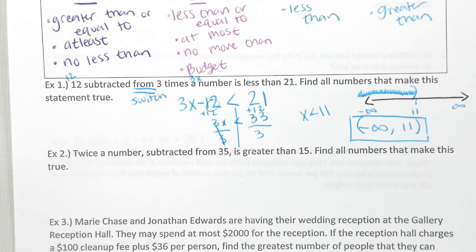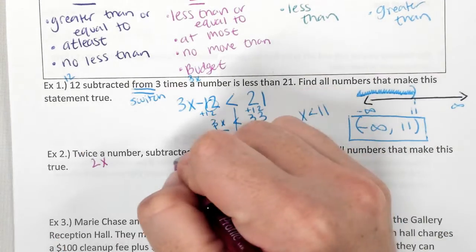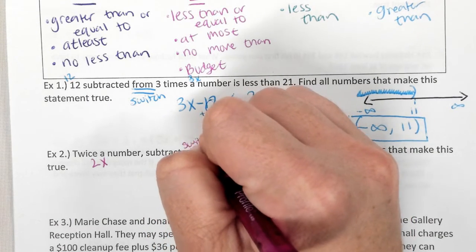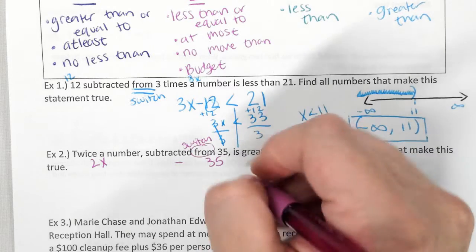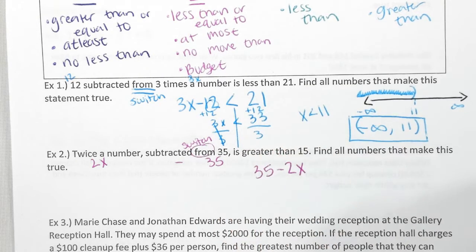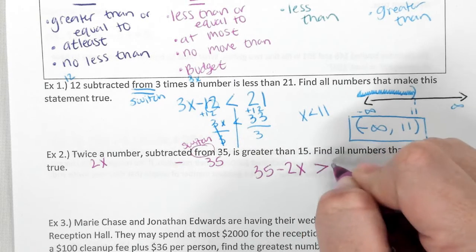Okay, what's going to go first? 35. So yes, it says twice a number subtracted from 35, but the word from tells me to switch or flip it. So we're actually going to write 35 minus 2x. Don't forget that. Is greater than 15.